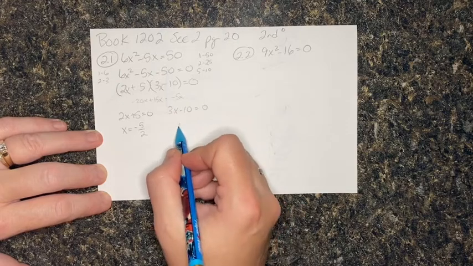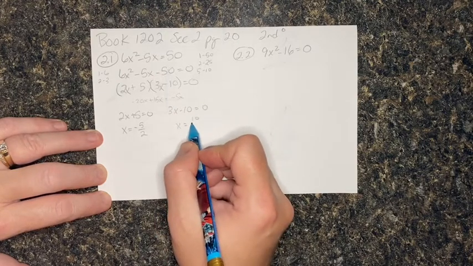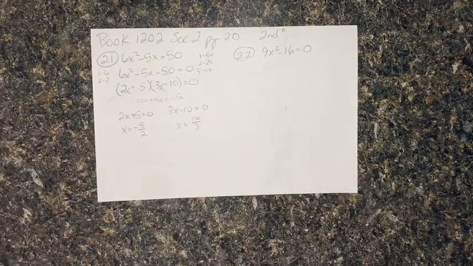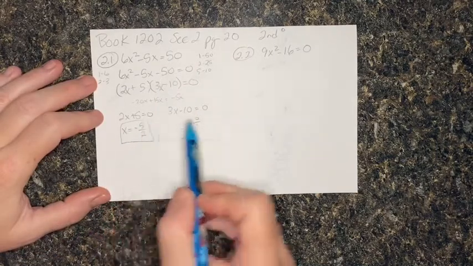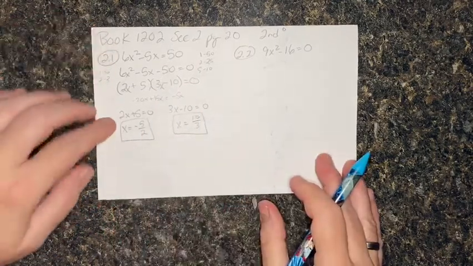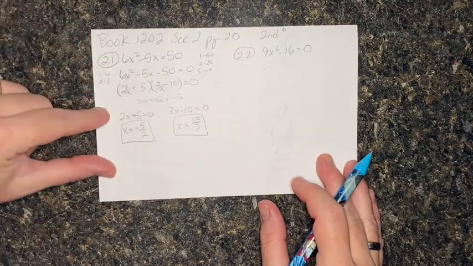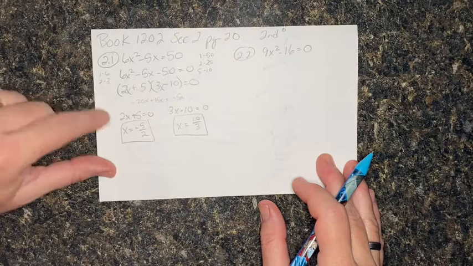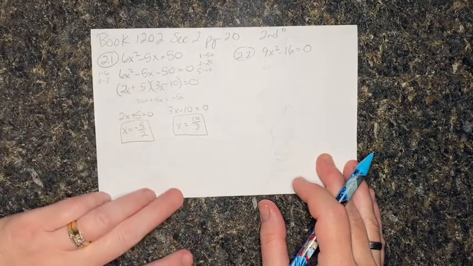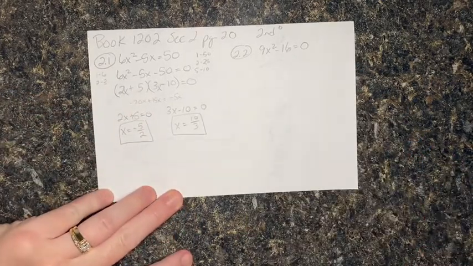And here we have x is equal to 10 thirds. All right, those are our factors that we found. Those are our roots that we found via factoring, okay? Trial and error, we just happened to nail it on the first try. Let's take a look at number 2.